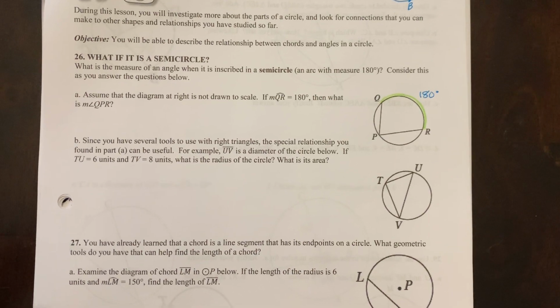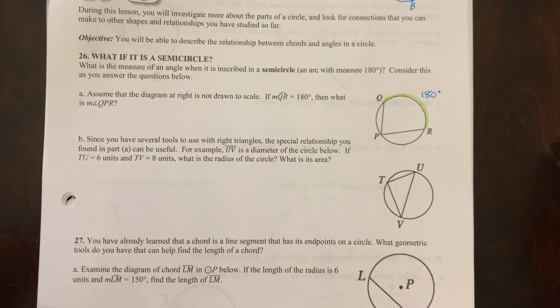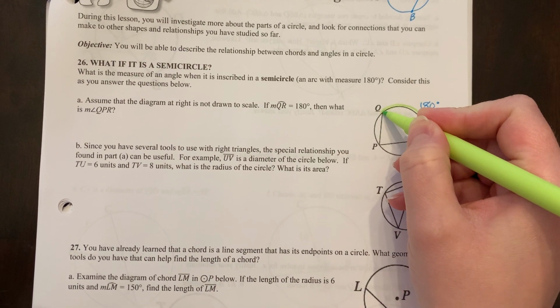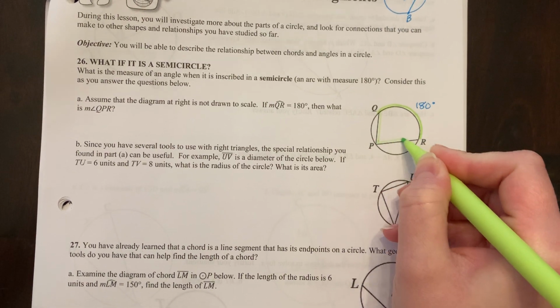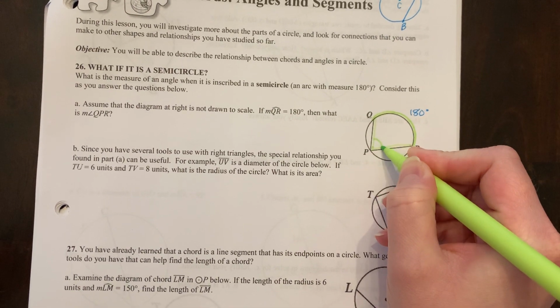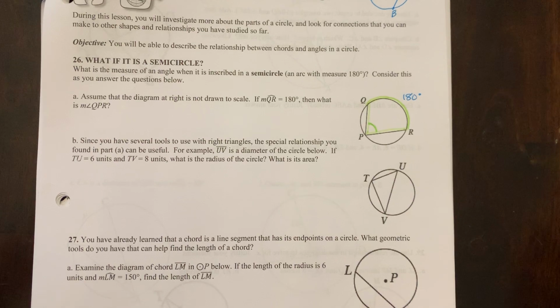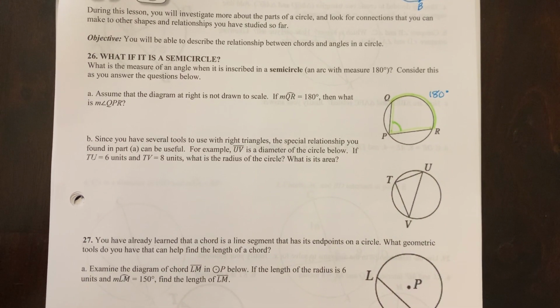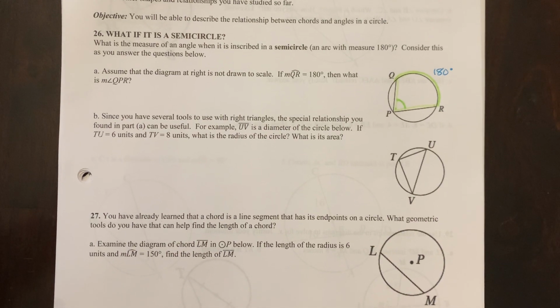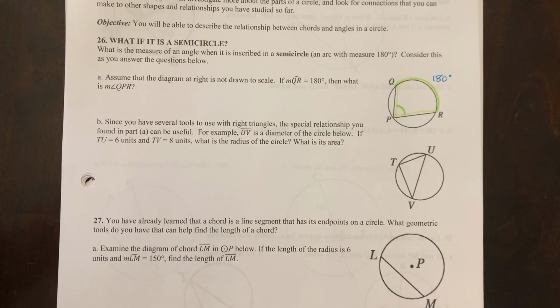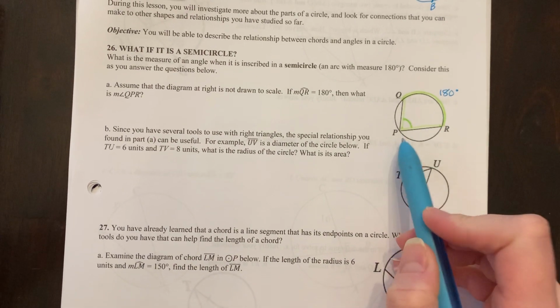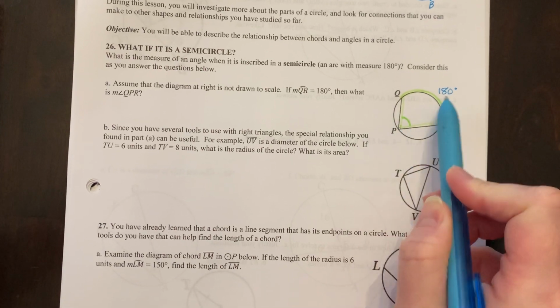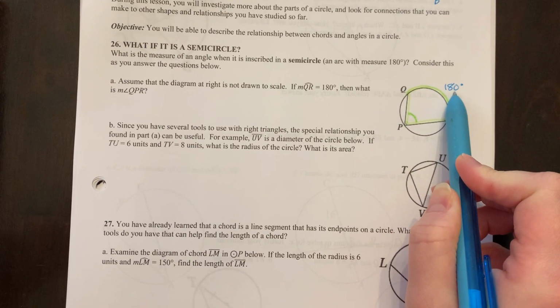Angle QPR, from Q to P to R, this angle right here, is an inscribed angle because the vertex is on the circle and it touches at point P. From yesterday's lesson, you should have read through and seen that inscribed angles are half of the arc measure that they open up to.